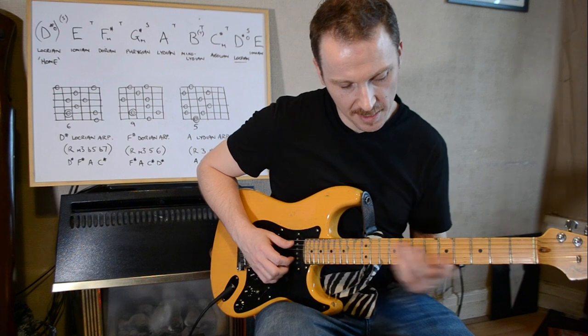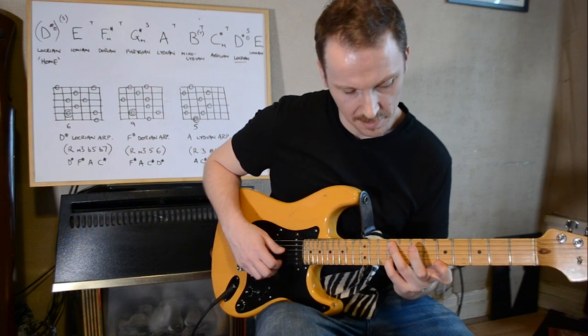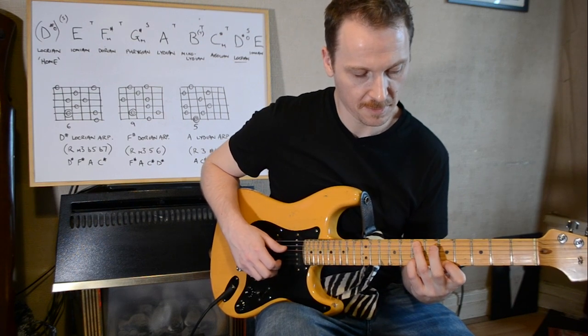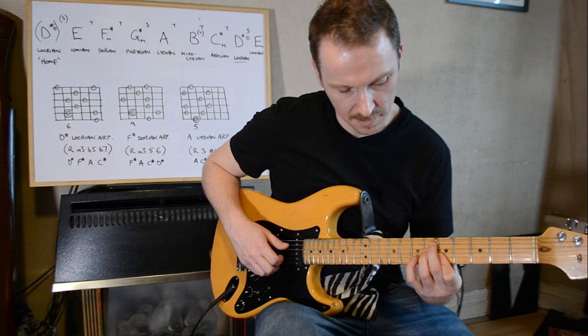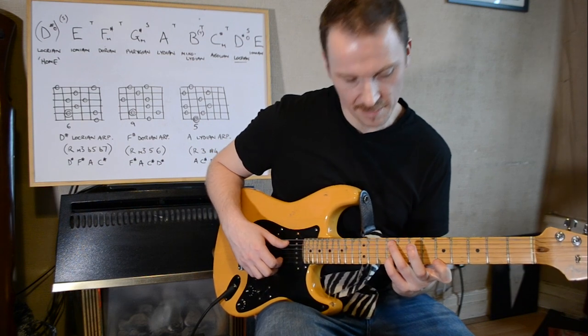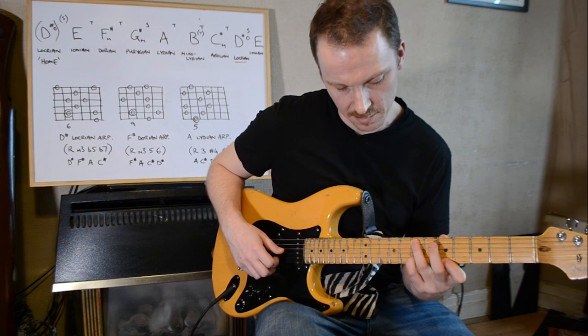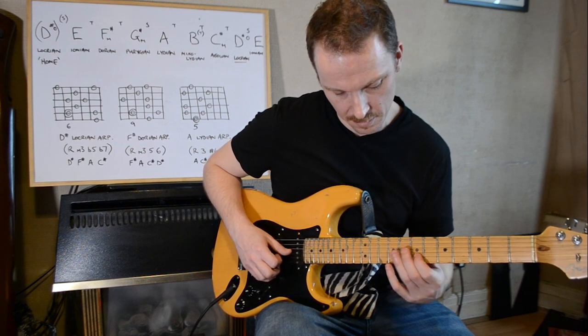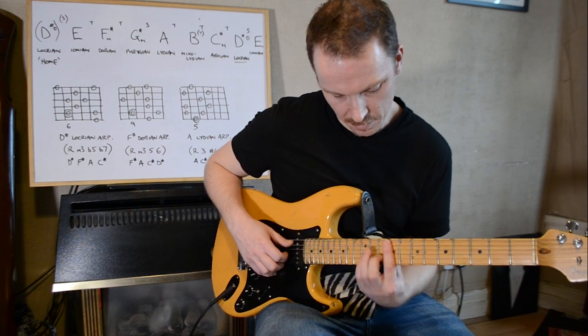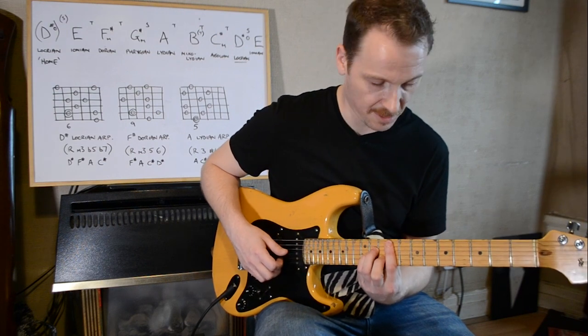And then this little part is like, all of that is kind of like F sharp minor. So F sharp minor there.